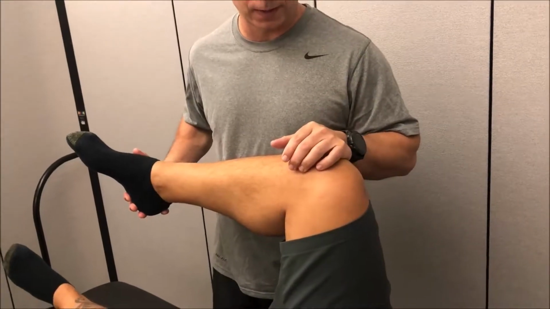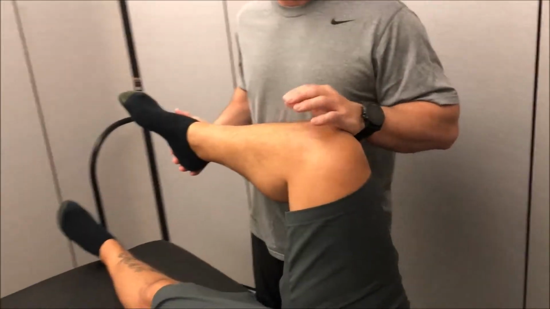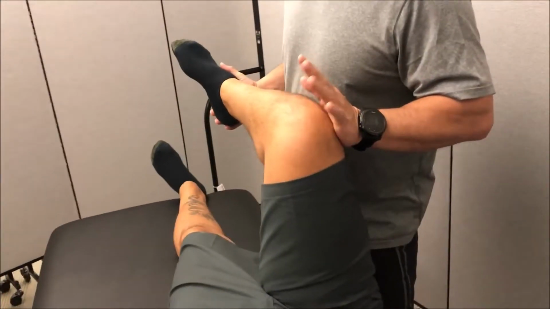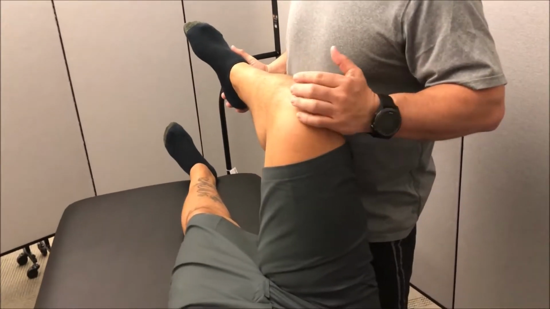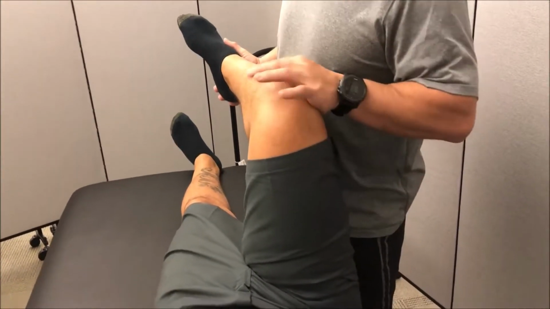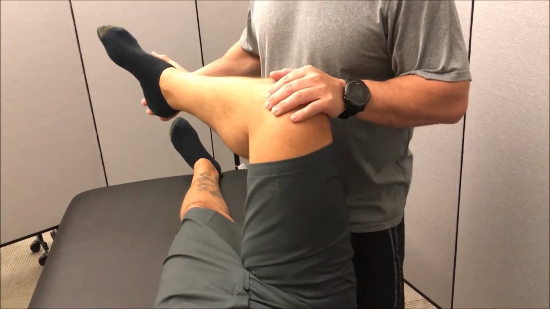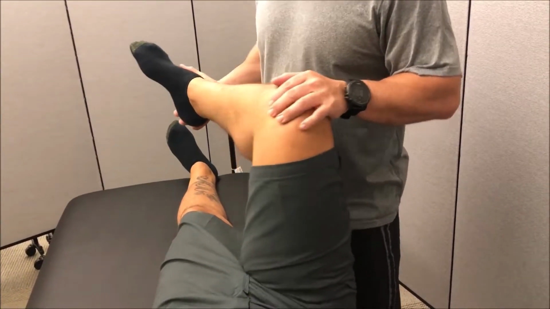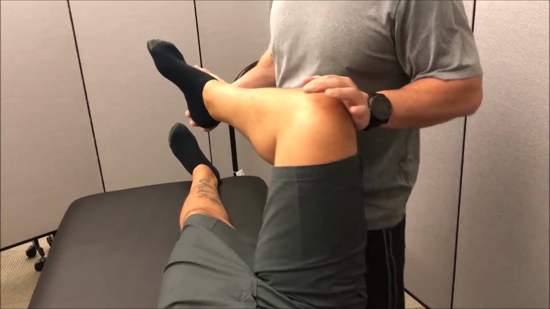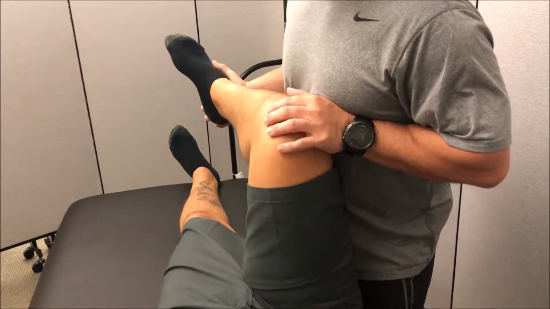This is supine hip external rotation. Hand placement, using this as a fulcrum, keeping this at 90 degrees. Okay, and we're coming out. What you want to be careful of is the hip flaring out. So I use my body.